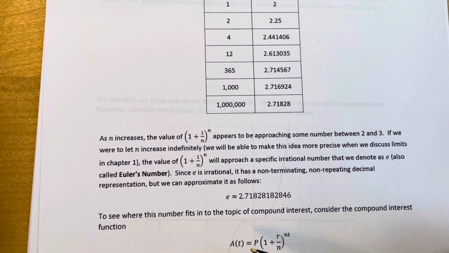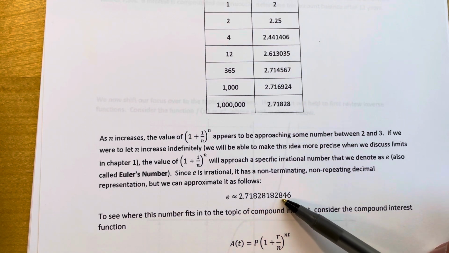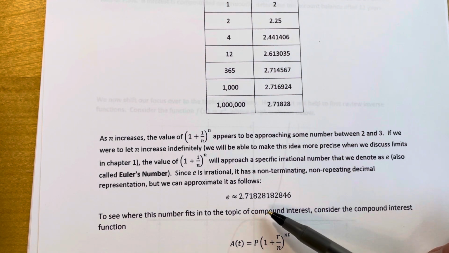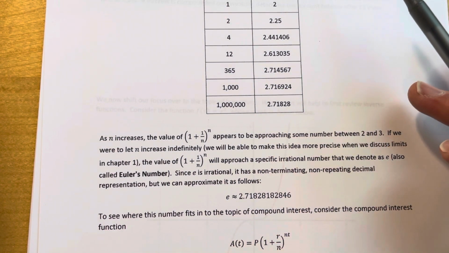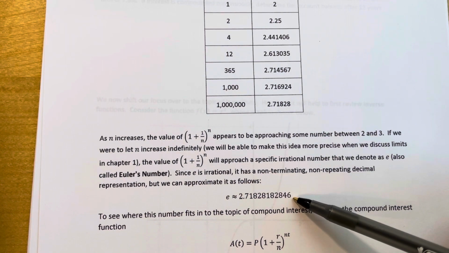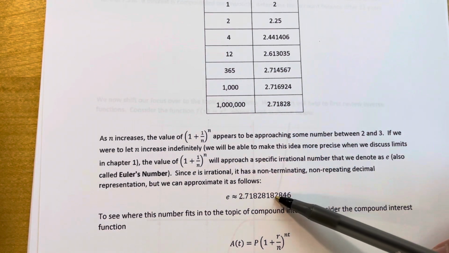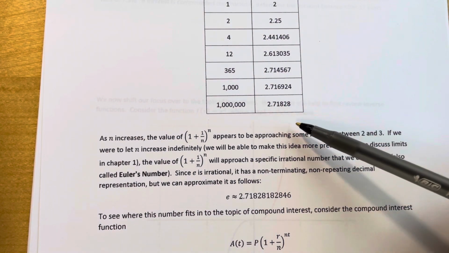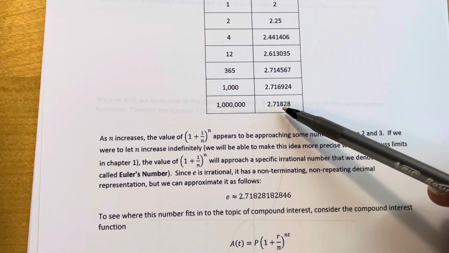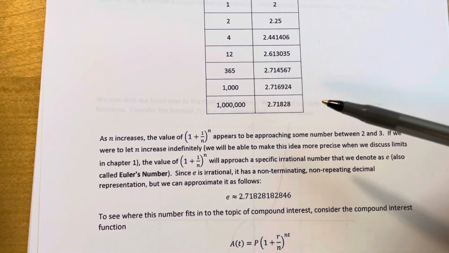e is an irrational number, which means it has infinitely many digits after the decimal point, and there's no repeating pattern to that. But if I round it here, this is what it would come out to. You can see this number has fewer digits after its decimal point, like this after rounding a little more.